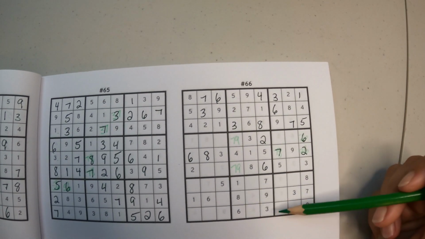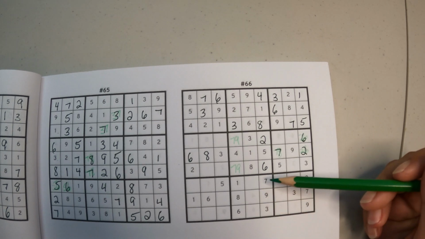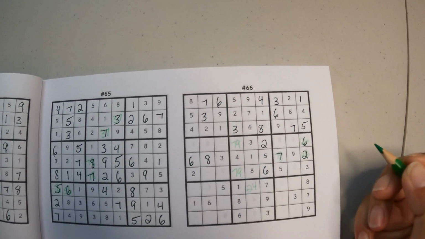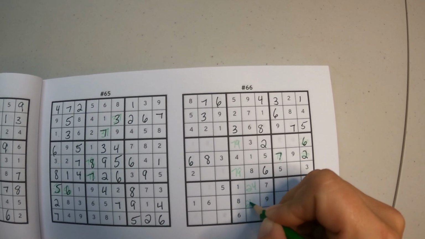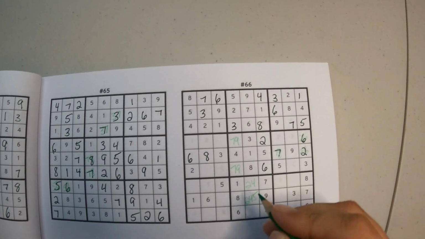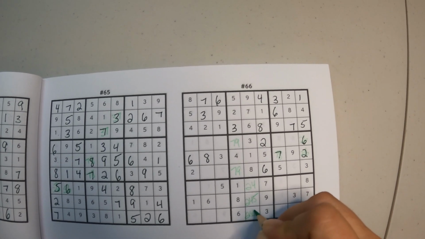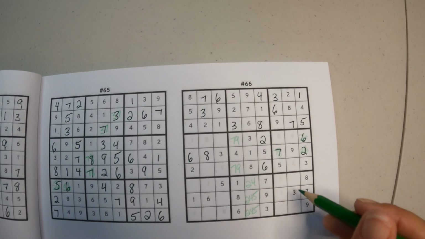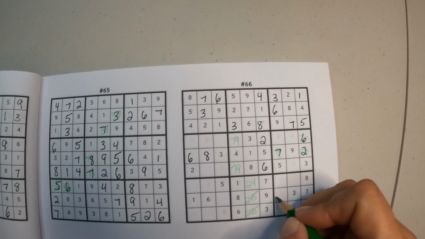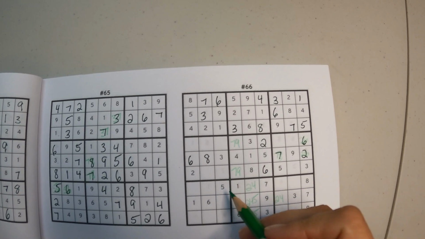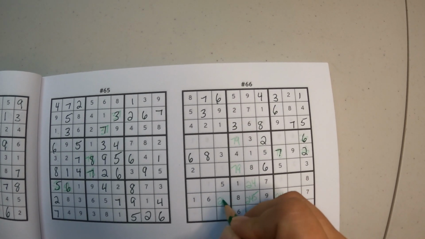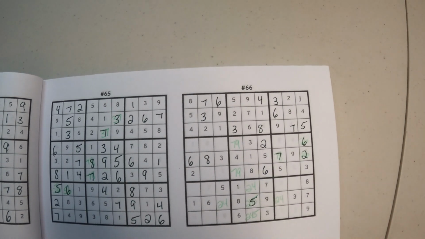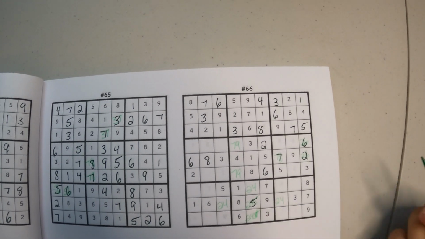For this box, looks like we're missing 2, 4, and 5. We've got a 5 here. So 2, 4, no help here. 2, 4, 5. For this row, again, we're missing 2, 4, and 5. We've got a 5 here. So 2, 4, and a 5 here. So that means this is the only place our 5 can be, and we can get rid of this 5.